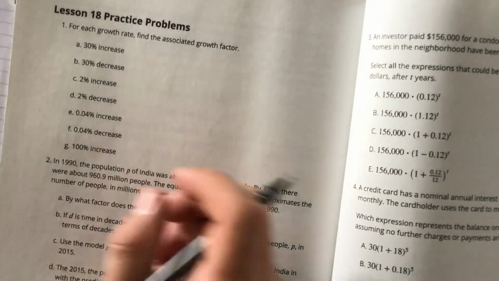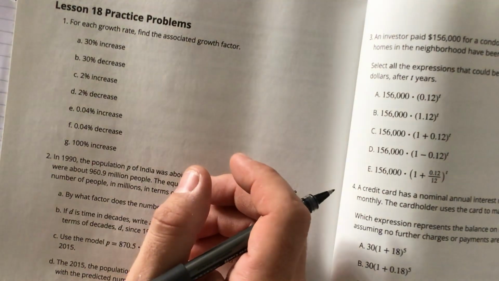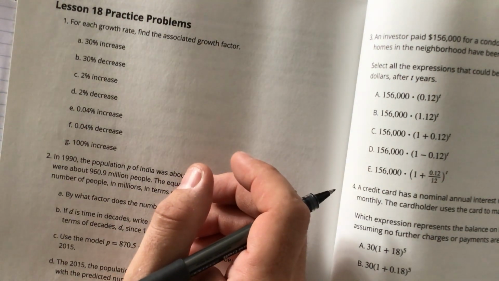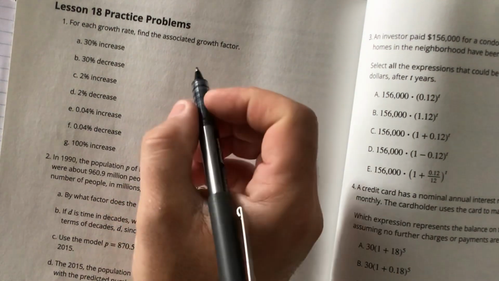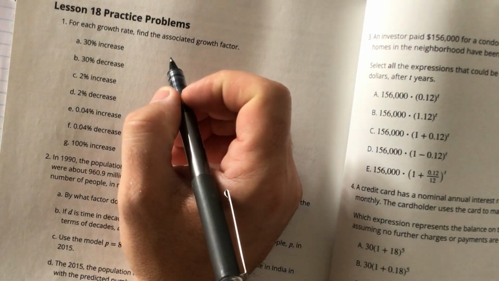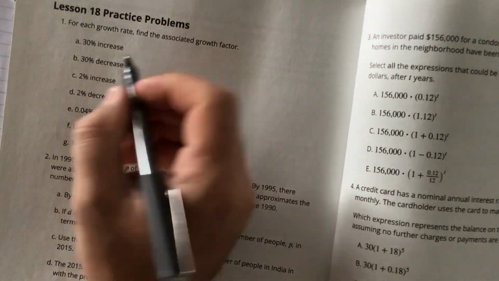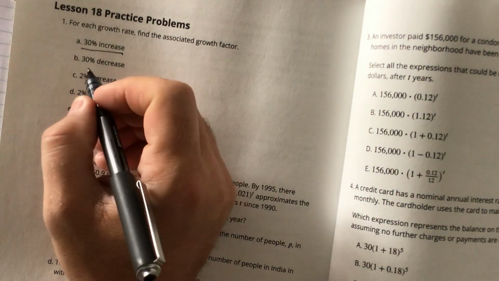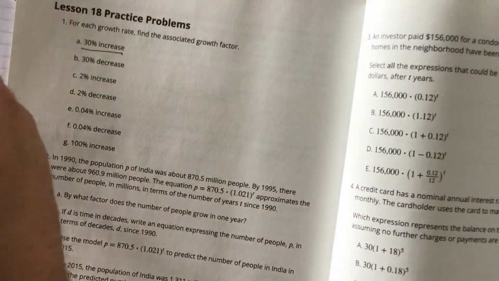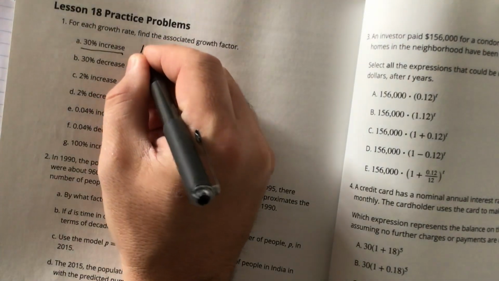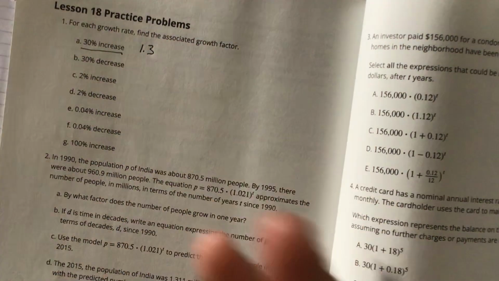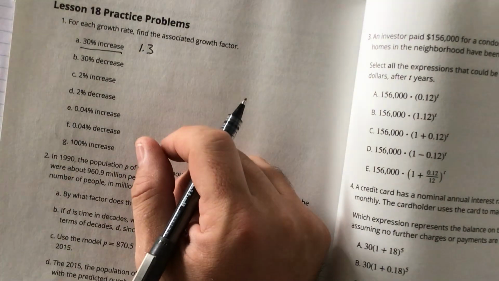I do want to point out this first one since it's 8 parts. 30% increase. Remember, you add to 100. So 100 plus 30 is 130. I'm going to use 1.3. That's all you do for that.